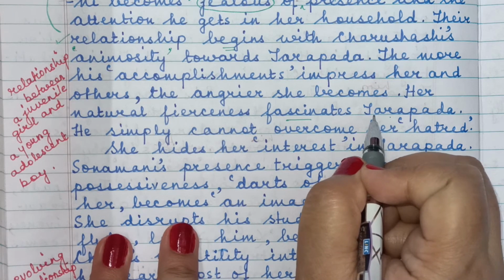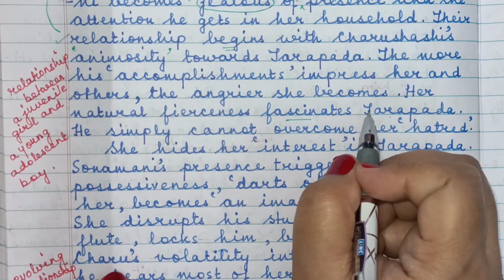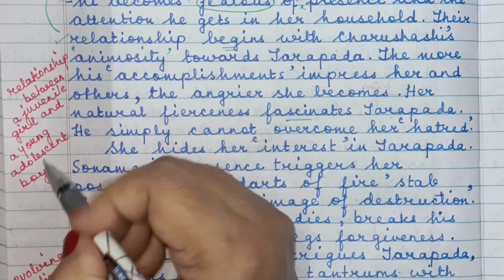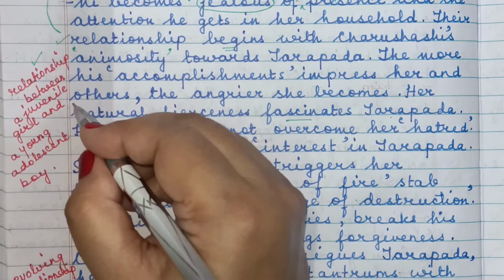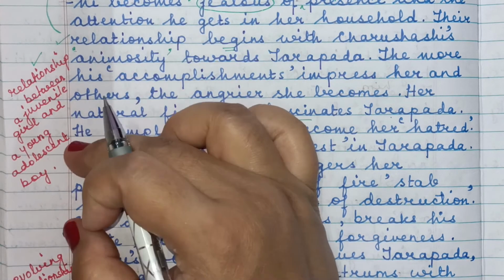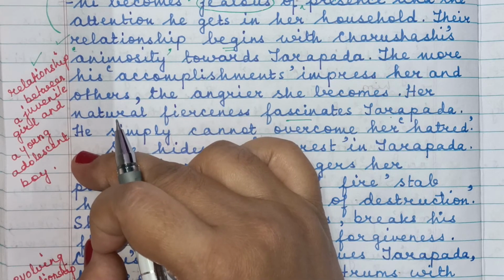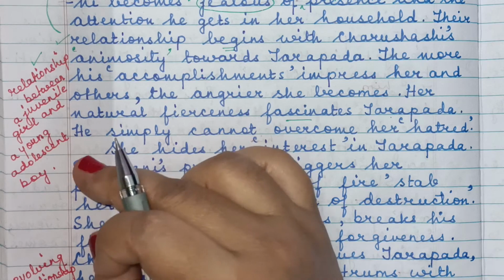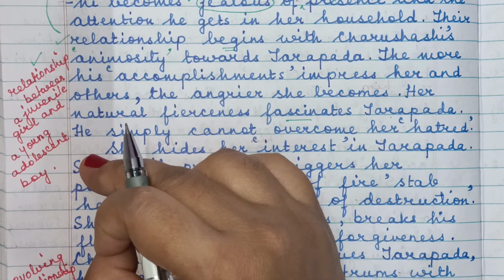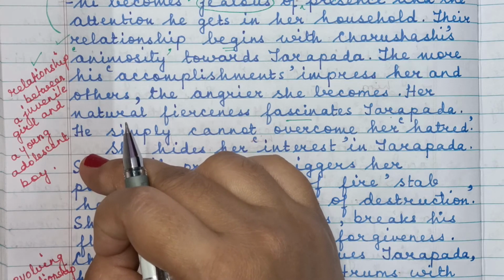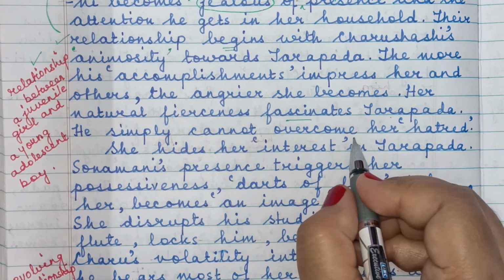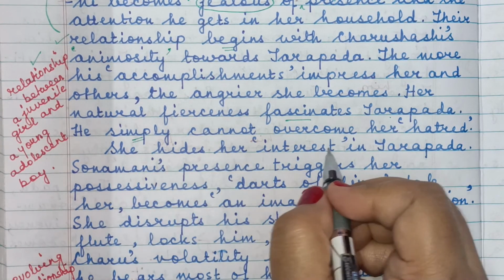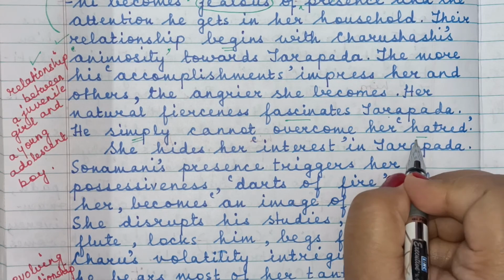This is their relationship. This is a relationship between a juvenile girl and a young adolescent boy. A critical comment. Dear students, if you get a chance, you can use this critical comment in your answer. I have mentioned a few notes in these answers so that you can use them properly while framing your own answers. He simply cannot overcome her hatred. Their relationship. Simply, he cannot overcome her hatred.